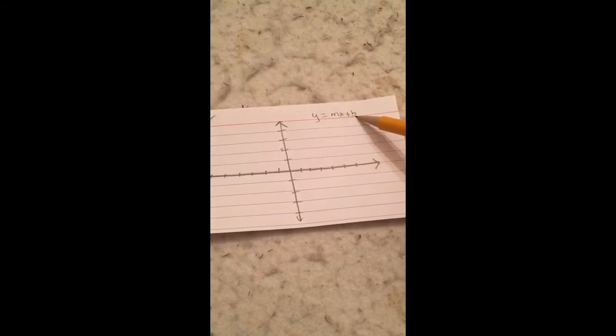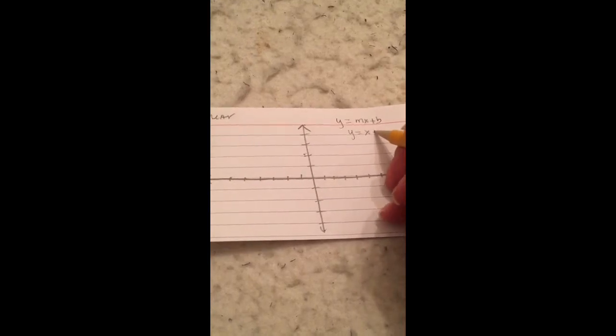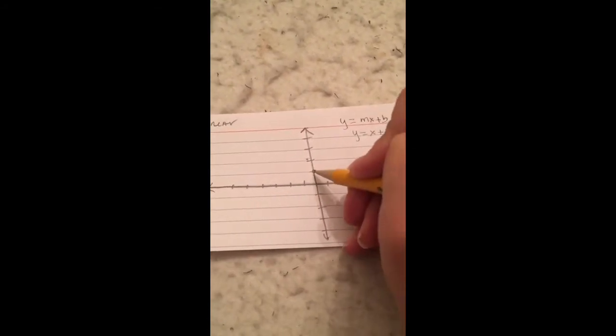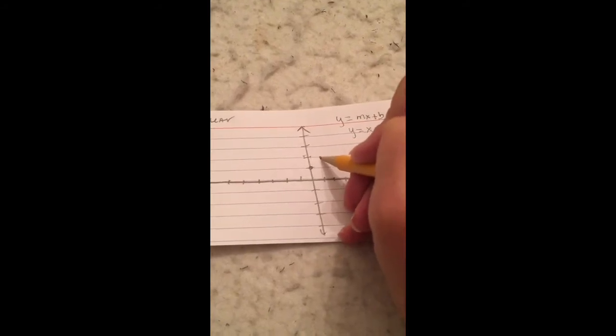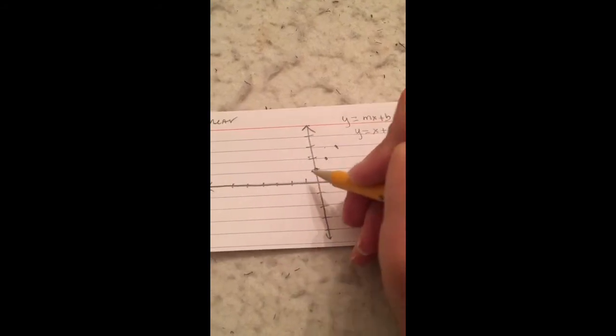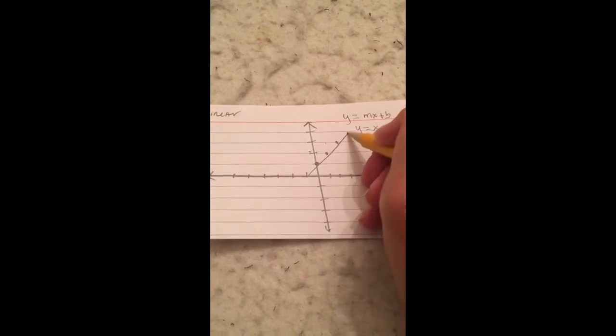The first graph that we are going to do is called linear equations. Now, you have had this before, and you've had y equals mx plus b. Remember, m is your slope, b is your y-intercept. If I want to graph something simple like y equals x plus 1, then we go to the y-axis and we put a point at 1, and our slope is also 1, which is up 1 over 1. Again, up 1 to the right 1. Now, this becomes a nice straight line, and we are going to graph just like this.